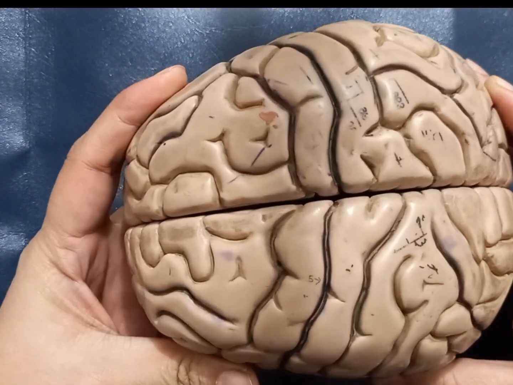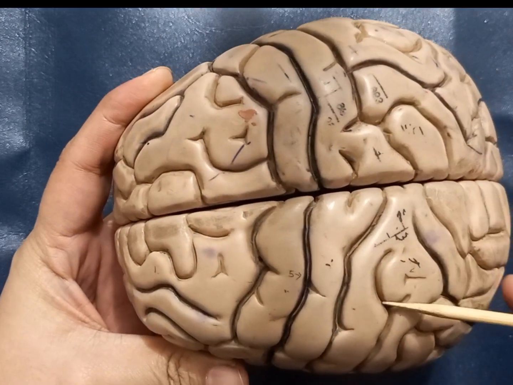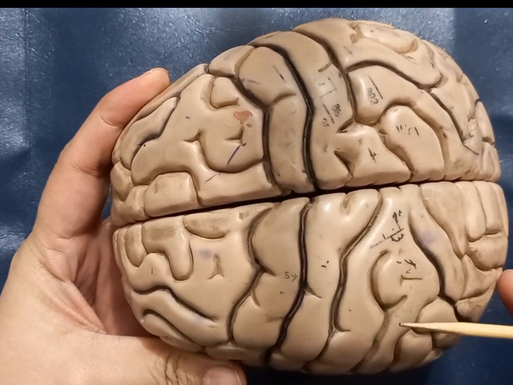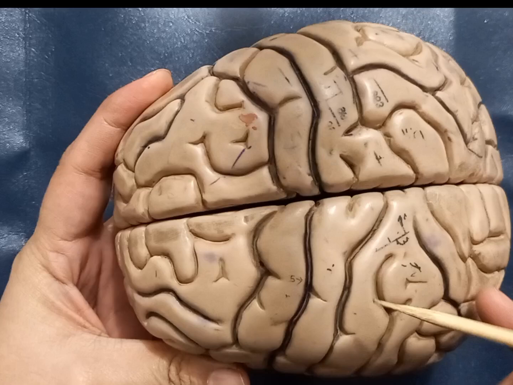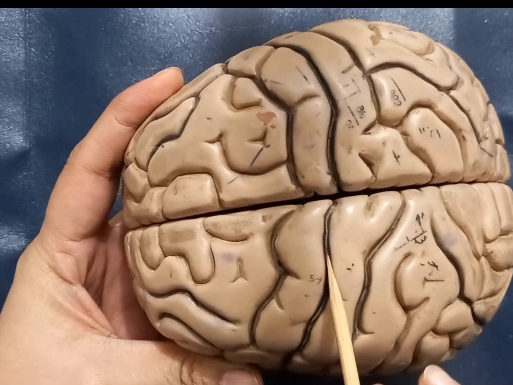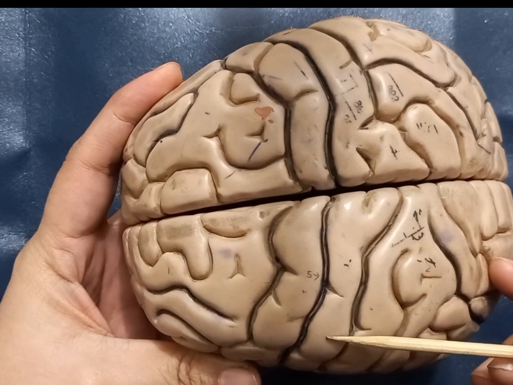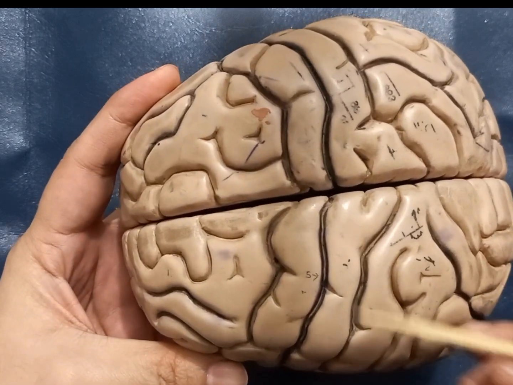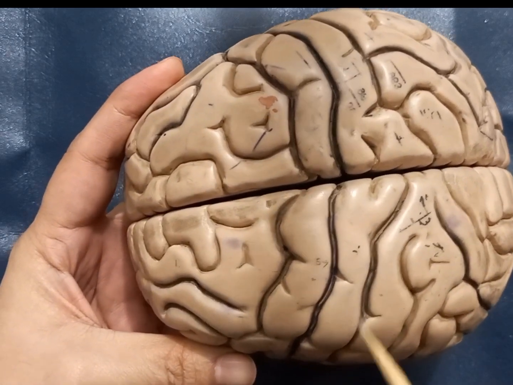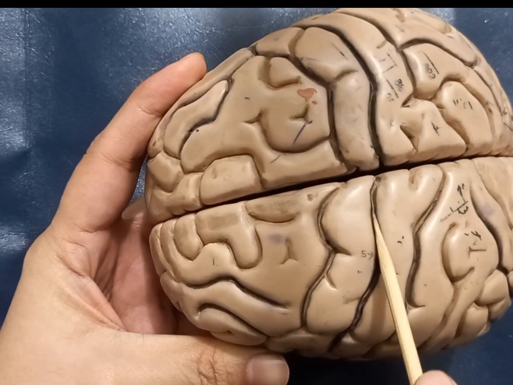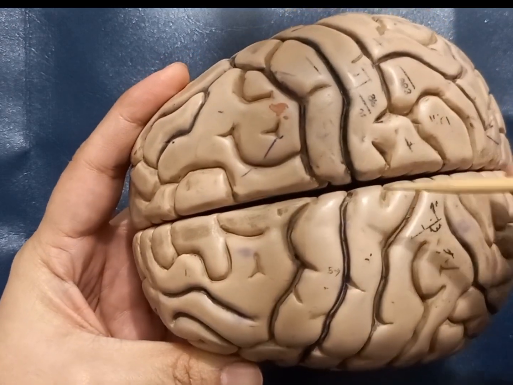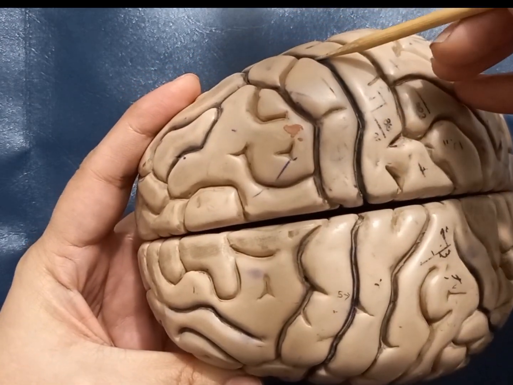Then after that, remember that these are the two cerebral hemispheres and they are thrown into sulci and gyri. Now remember here that these fissures are the sulci while these folds are the gyri. And on the supralateral surface, the main sulcus is the central sulcus. Now this one is the central sulcus, here on this side and on this side.